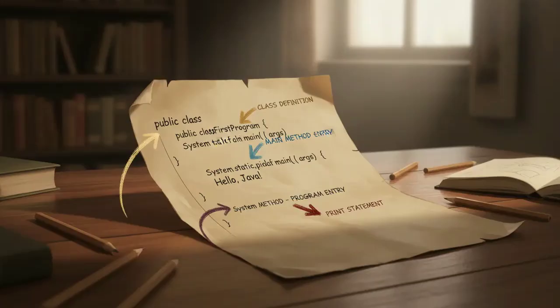Let's understand what this code does. The class name is HelloWorld. Every Java program is organized into classes. The main method is the starting point of the program. When Java executes the program, it begins from the main method. System.out.println displays text on the screen. In this example, the output will be Hello World.